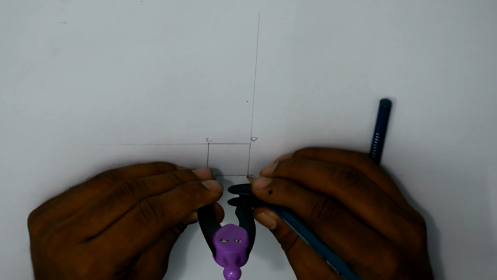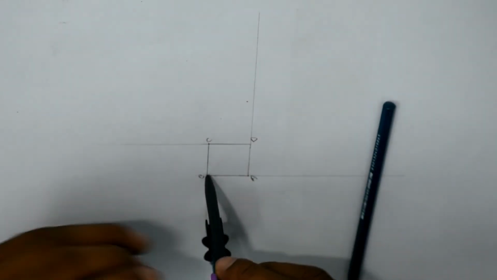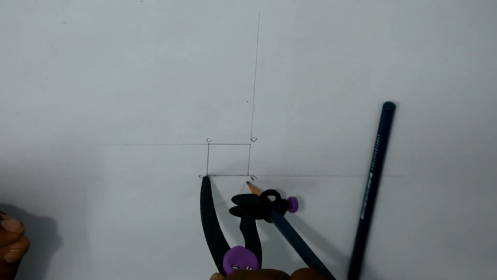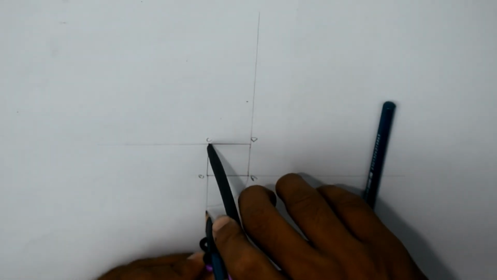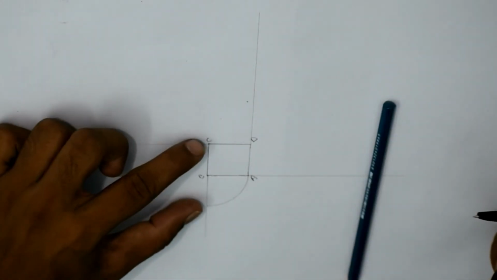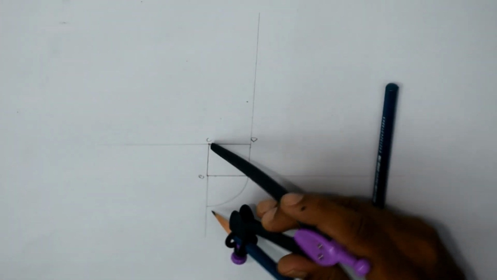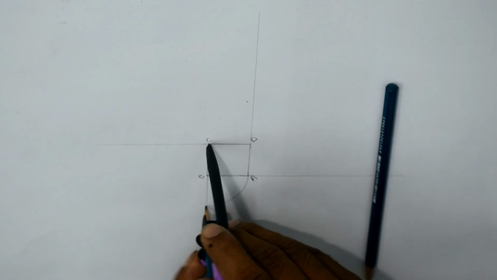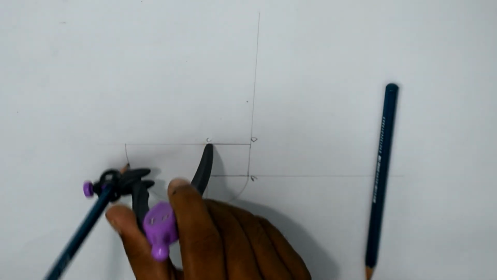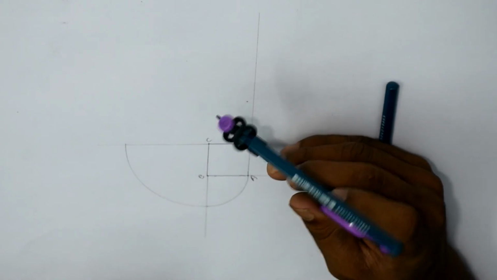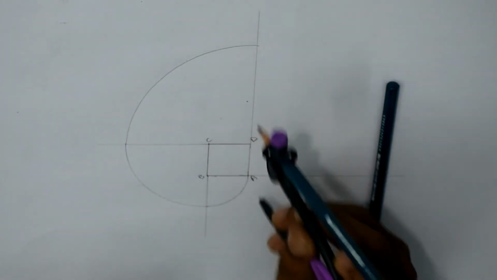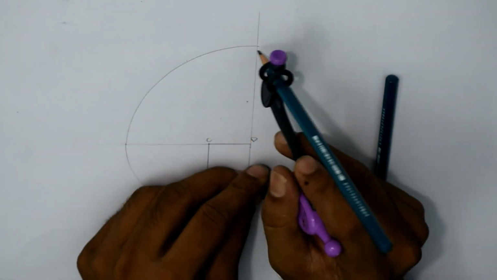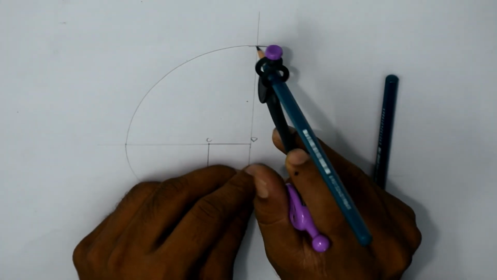So again I am taking compass with B as center, 25 mm as radius, got one. Then with C as center, where we have left, we have to take the distance. So I am taking radius now this much. This will be equal to 50 if you measure. Now D as center, 75 mm as radius. Now A as center, 100 mm as radius.